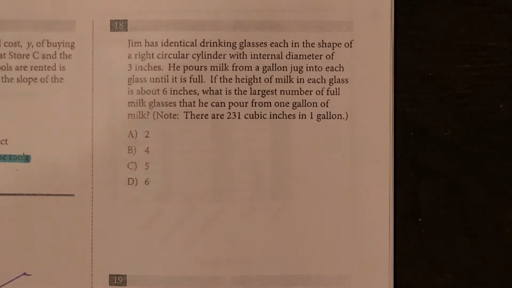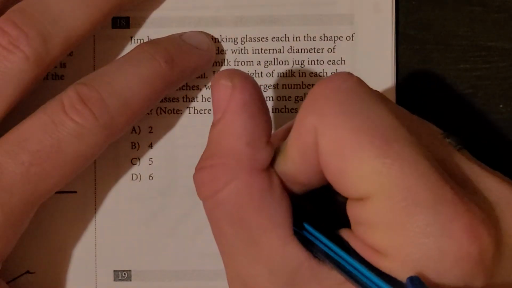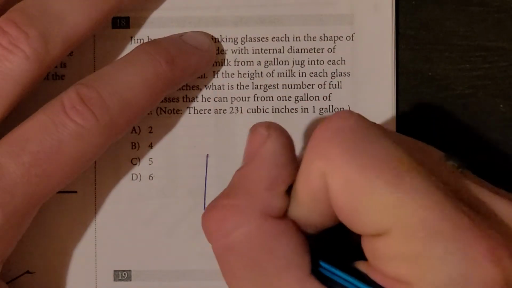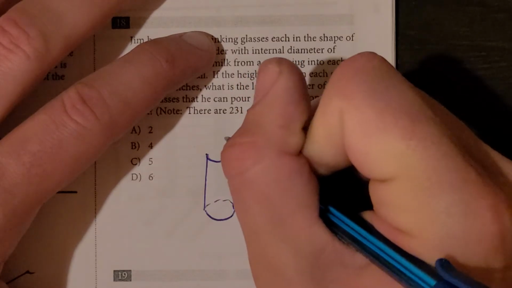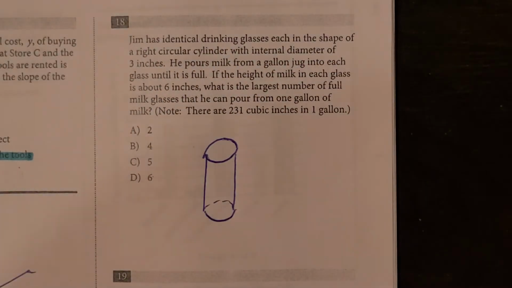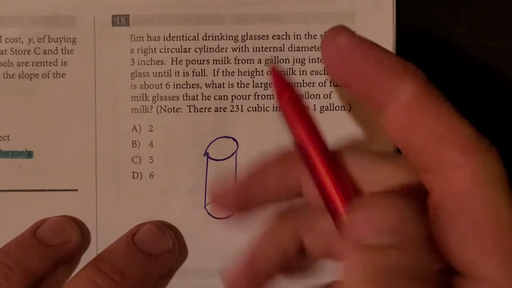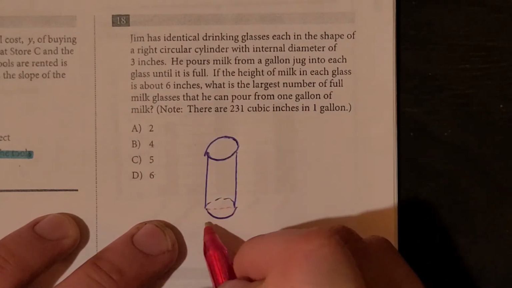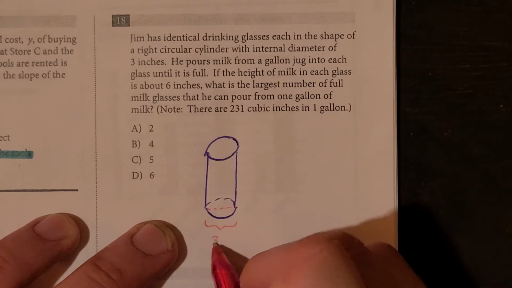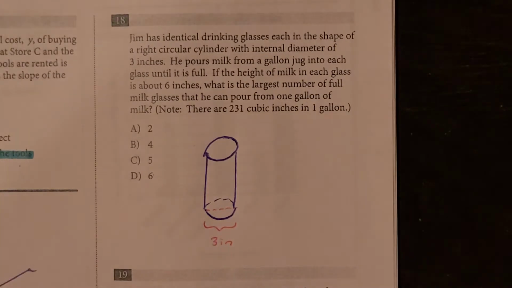I'm going to pause right there, and I'm going to draw a picture. Okay? So I've got a cup. Beautiful. Now, when it says a right circular cylinder, it just means a tube, a cylinder. Okay? And it already told me the diameter all the way across here is 3 inches. Okay, so far so good.